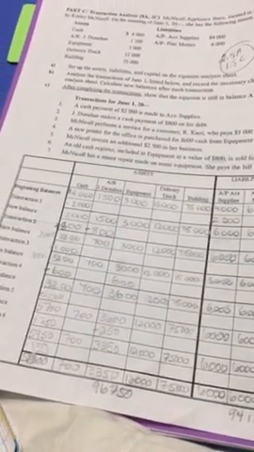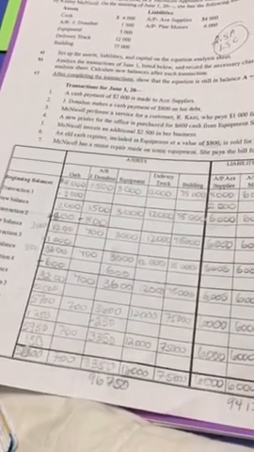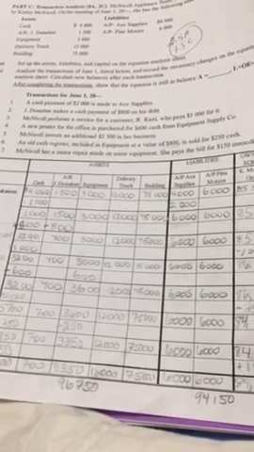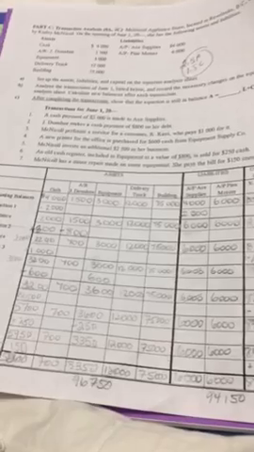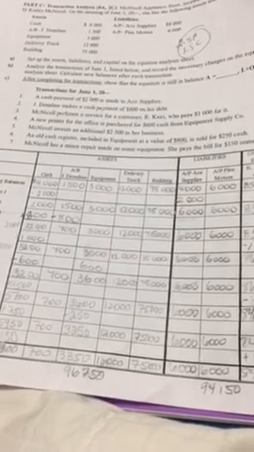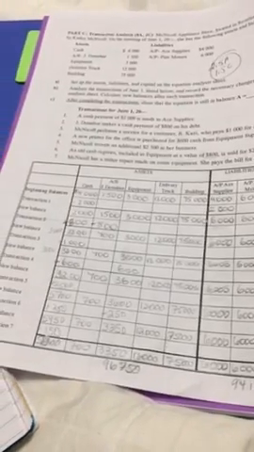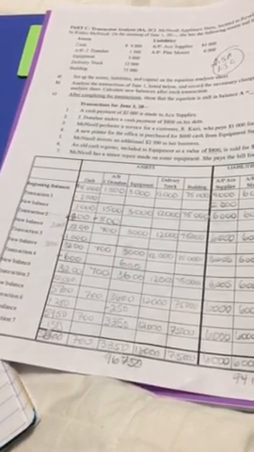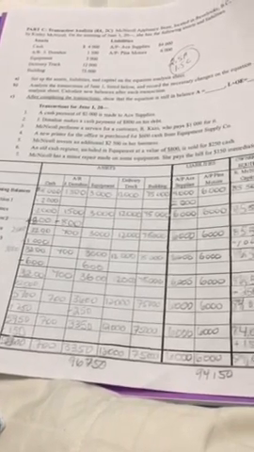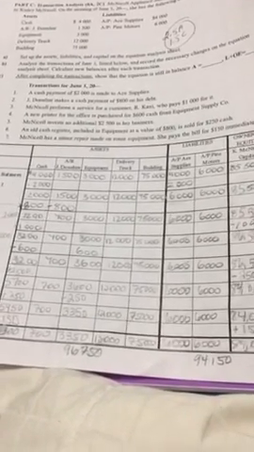Then down to transaction number 5, McNicole invests an additional $2,500 in her business. You're gaining cash, which increases assets, reducing owner's equity because the owner put in the money. And so down to transaction number 6, an old cash register included in equipment at a value of $800 is sold for $250 cash.